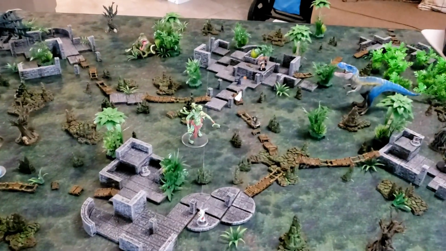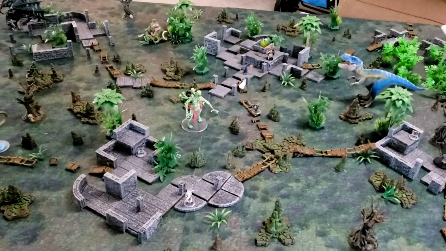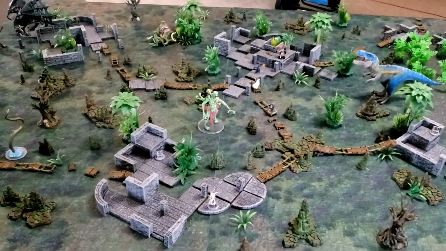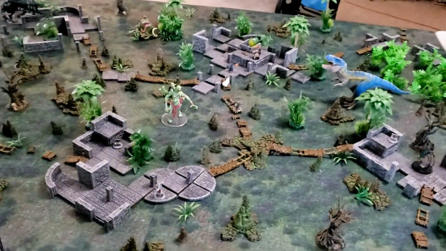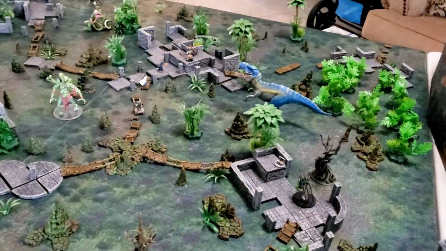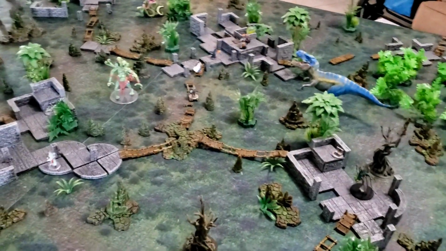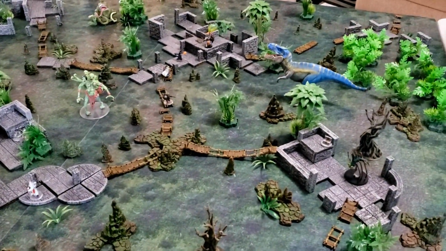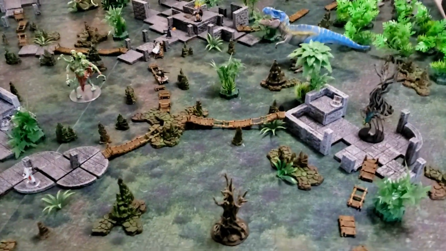And in D&D terms, if you're not on one of the bridges or if you're not on one of the ruins, then you're in the swamp itself, and that's probably what's called difficult terrain, at least in 5th edition D&D. Difficult terrain where you don't move as fast, and you get some other penalties that go along with that.